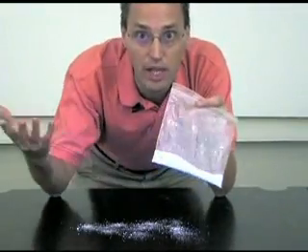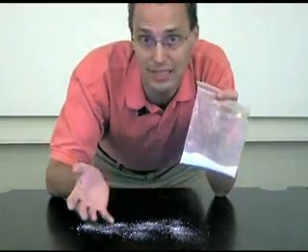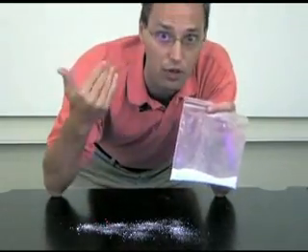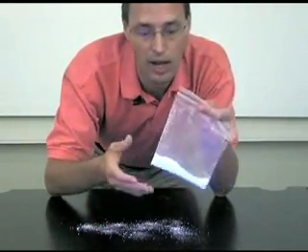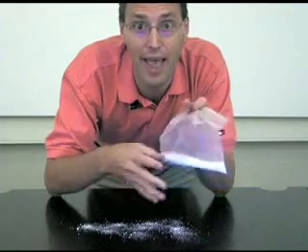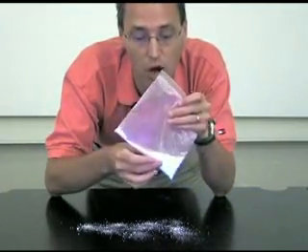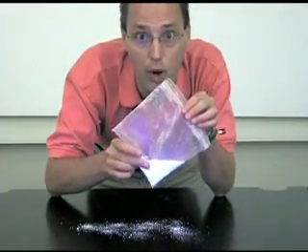What they do is they absorb the light that we cannot see from the sun, okay, the black light, the ultraviolet light, and absorb that and re-emit it as blue. So that's why these glow under black light. They glow a little bluish white, okay?